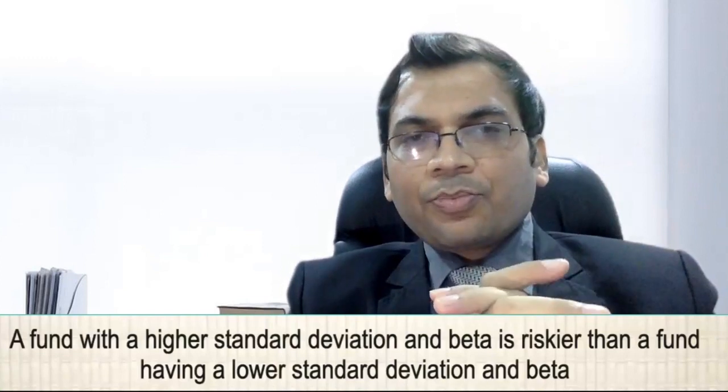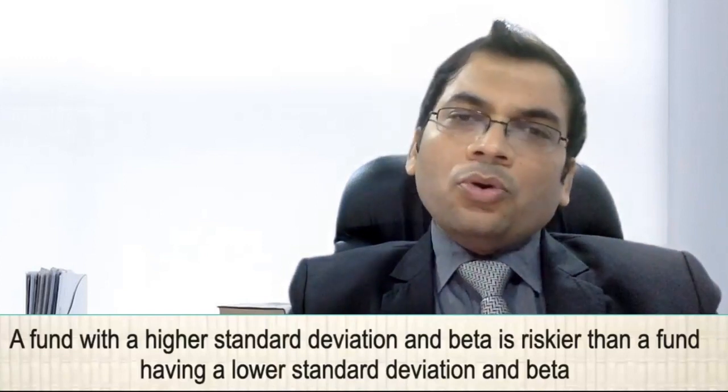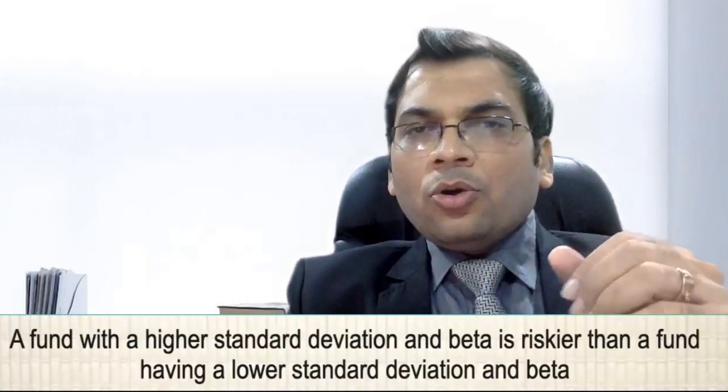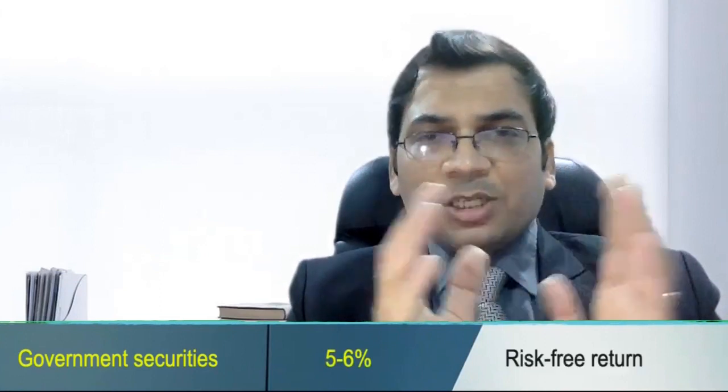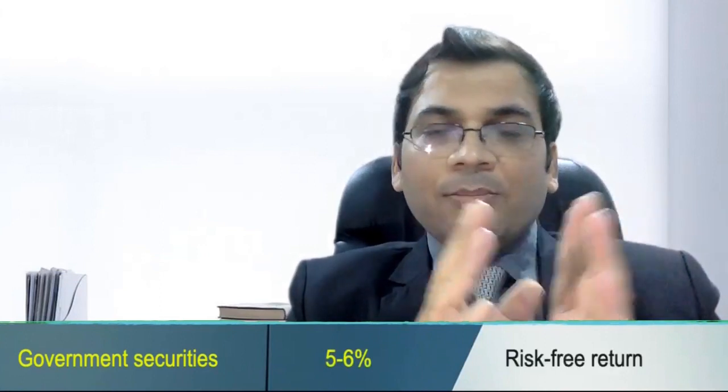Now coming to Sharpe ratio, you know that there is a certain amount of return which you can earn without taking any risk, right? Like if you invest in government securities, you will have say 5% to 6% of return, which is risk free. Means your money is not going anywhere, you know.